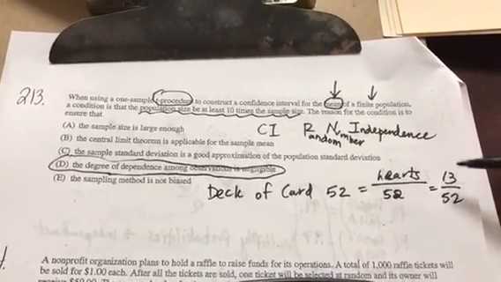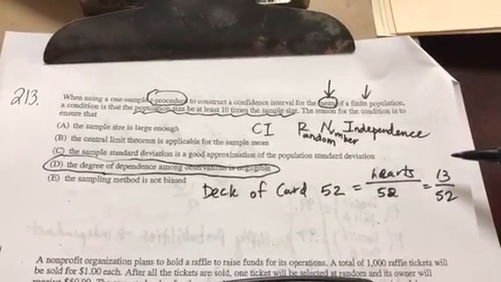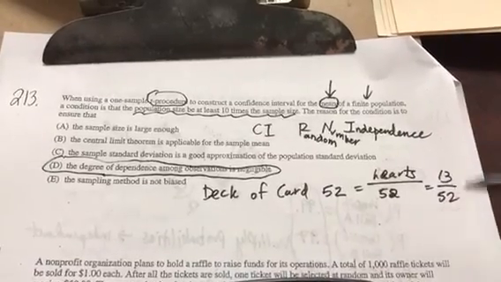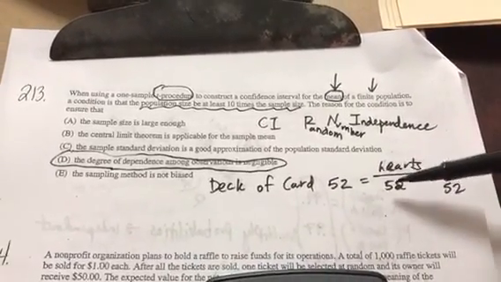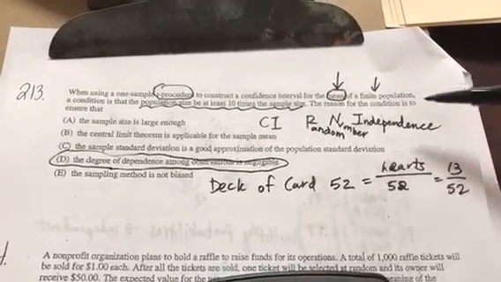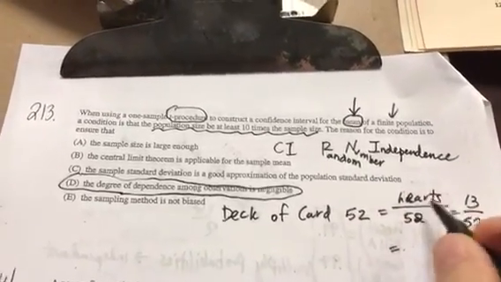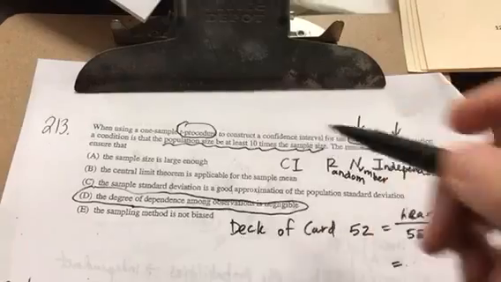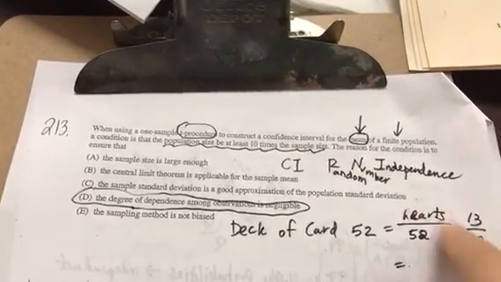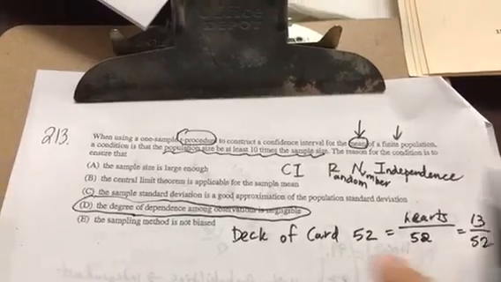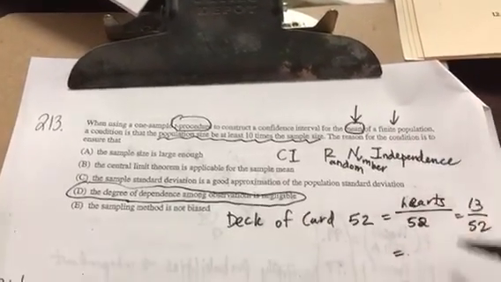Well, let's imagine that the 52 were just a simulation, and that was my population. Notice if I do end up selecting a heart, when I go to do more samples, let's say I want to do a sample size of 10, and notice the number 52 is not 10 times larger than 10, and so we're going to have a problem with independence, and I'm going to show you why.